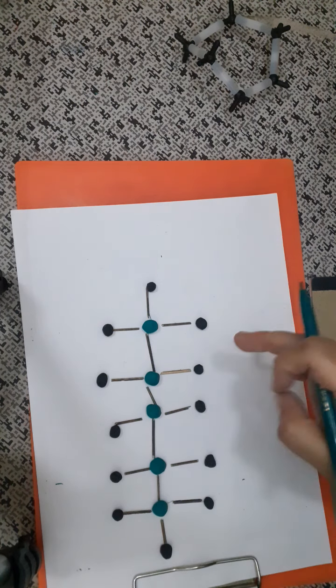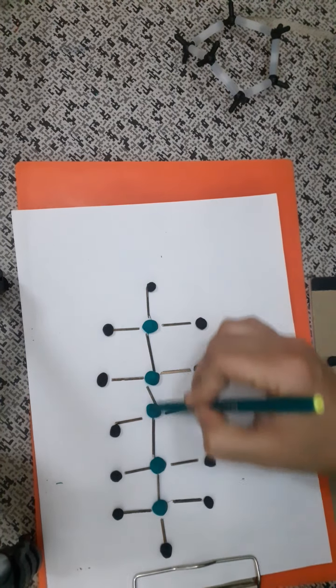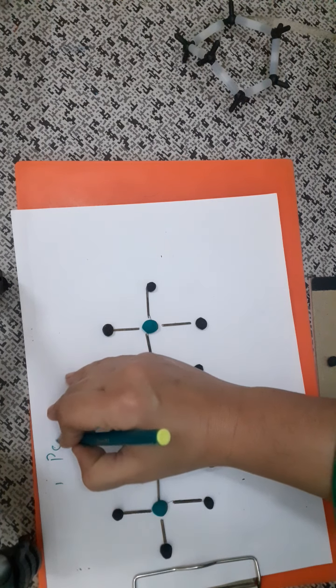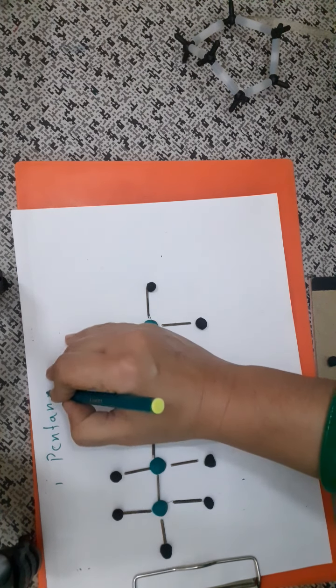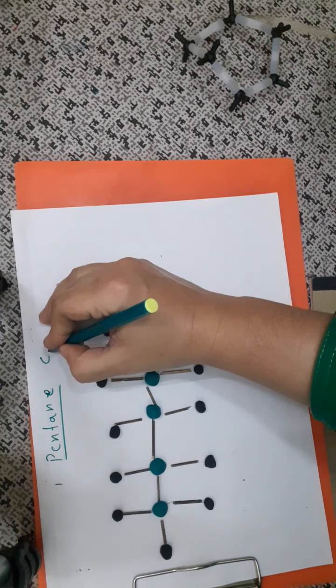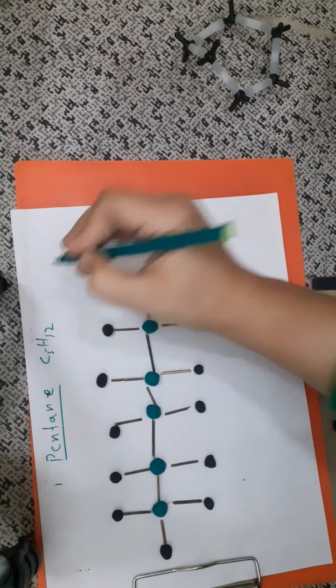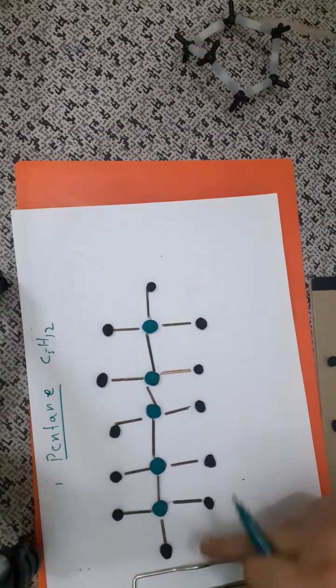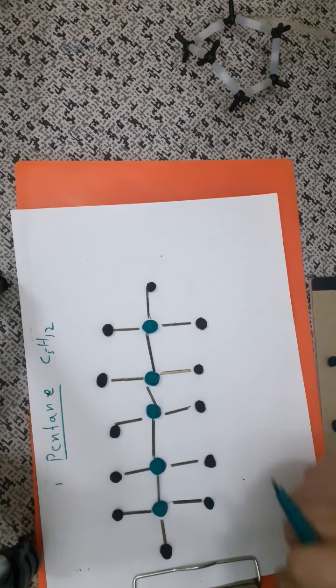So this is whose structure, children? This is of a 5 carbon hydrocarbon. That is what? Pentane. Pentane, isn't it? And what is the formula? C5H12. Okay. So now this is when it is existing in a straight chain.